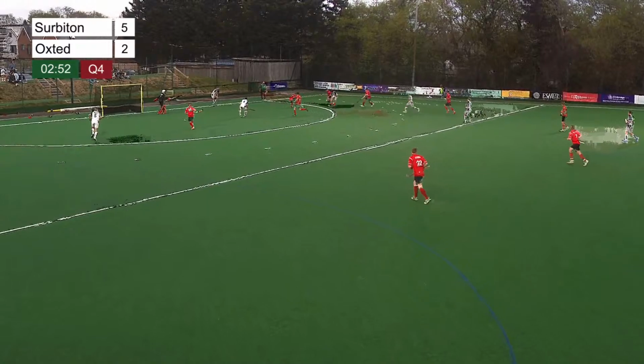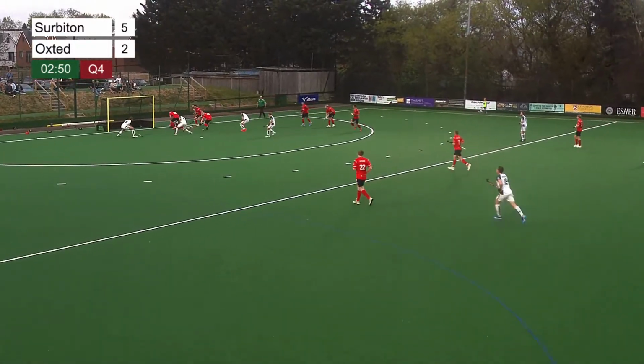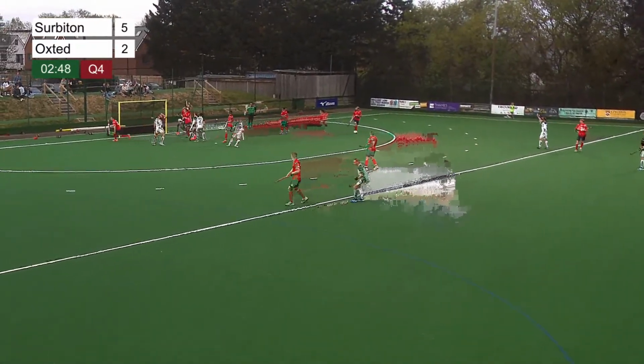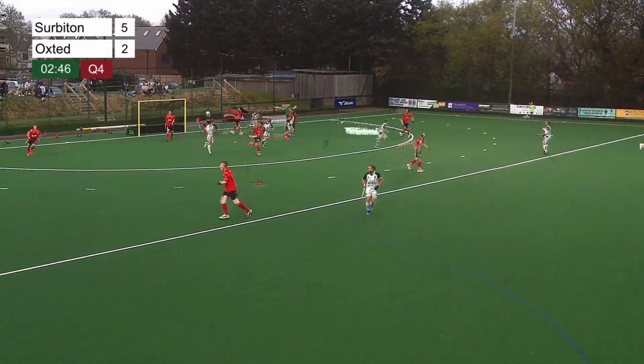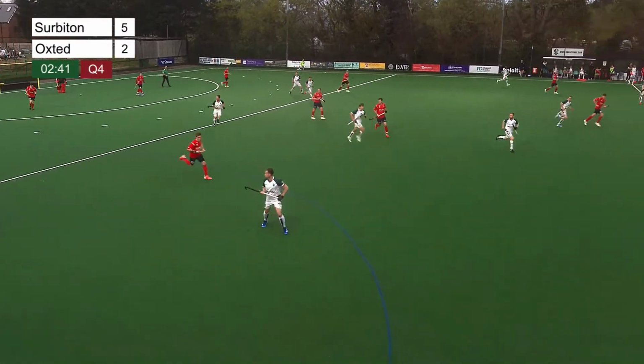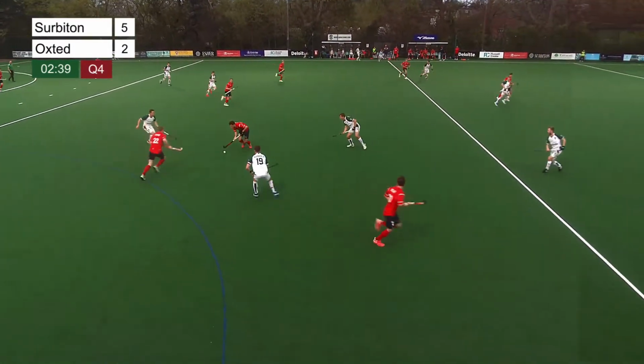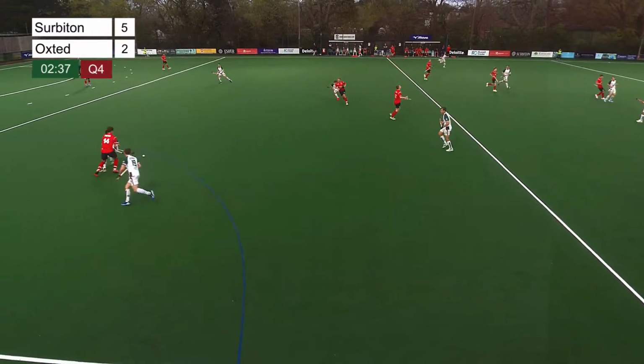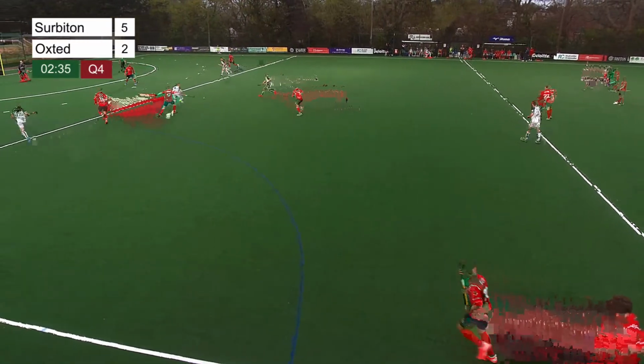Ulster player unable to control it cleanly. Max Anderson. It was the foot in the circle, but the umpire played a good advantage. Surbiton unable to take it. Won back cleanly by David Goodfield.